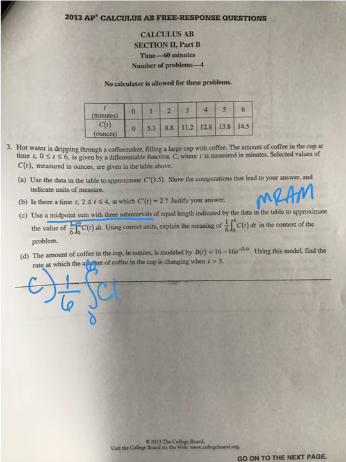There's a reason why that 1/6 in the front should be a hint. So I'm going to approximate using MRAM. I still have the 1/6 because that's still hanging out. MRAM, it's rectangles. We're finding the areas of rectangles and adding them all together. Got it? There's 3 rectangles.